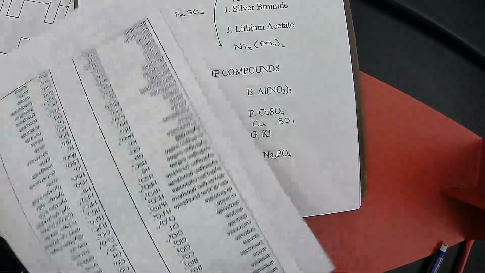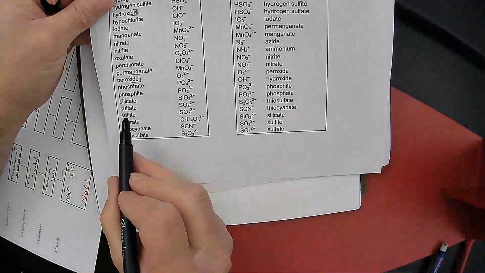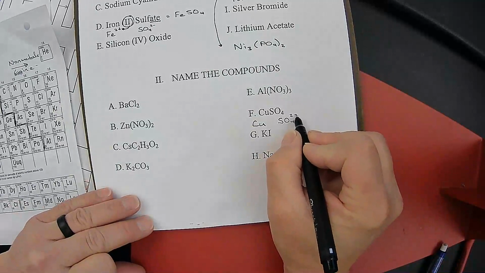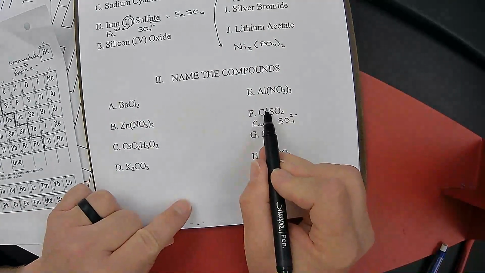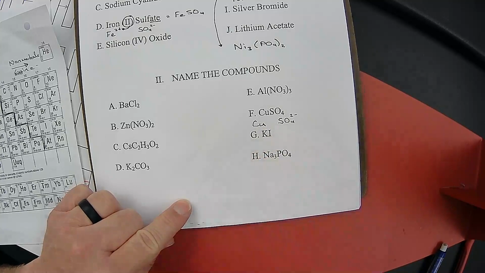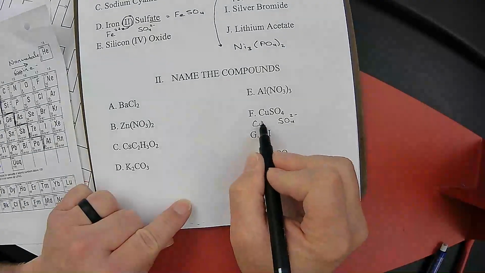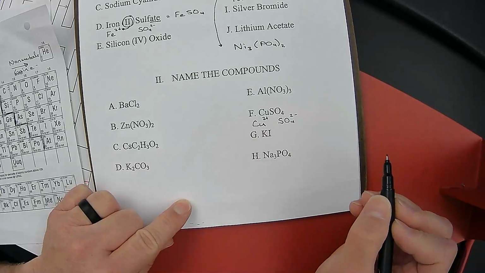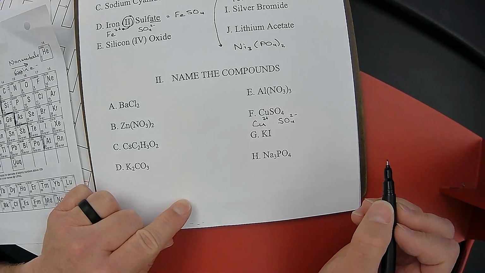SO4 is a polyatomic ion, so I look it up. Sulfate, it's a 2-. So I put down 2-. Now notice, in this formula, there's one Cu and one SO4. So if there's one Cu and one SO4, that means the Cu must be a 2+ charge.